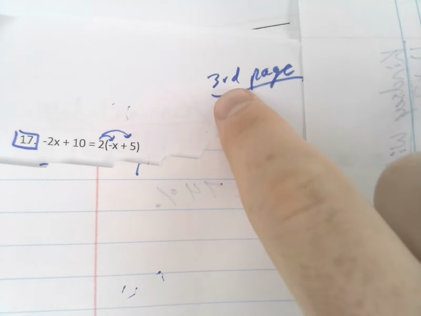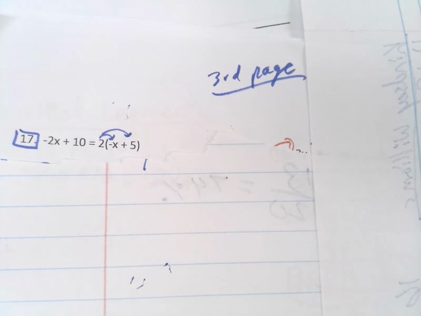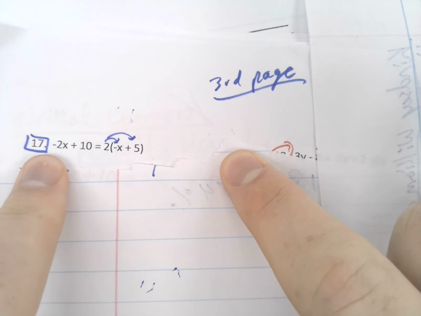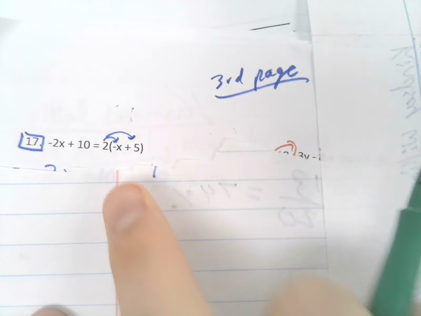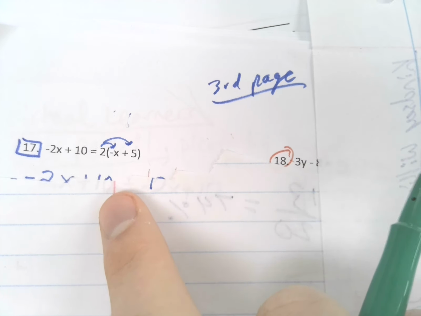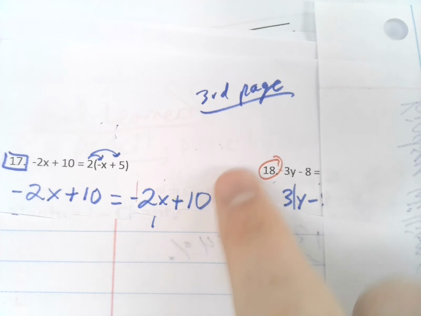On to the third page, and the last page we're going to be working on here, guys. We got number 17. So step 1, distribute. 2 times negative x is negative 2x. 2 times 5 is 10.